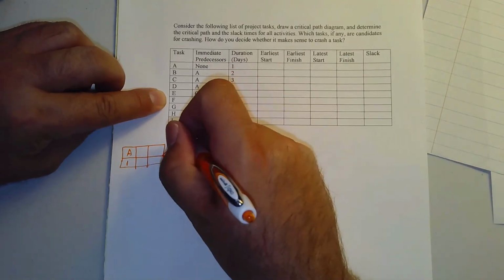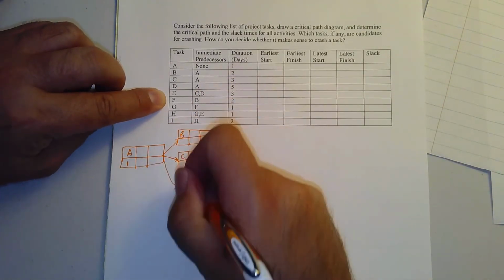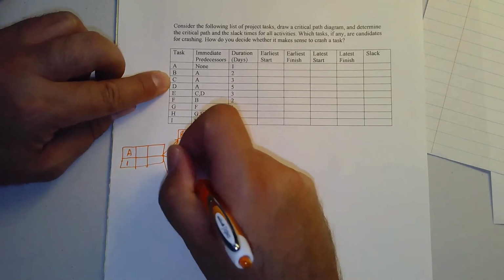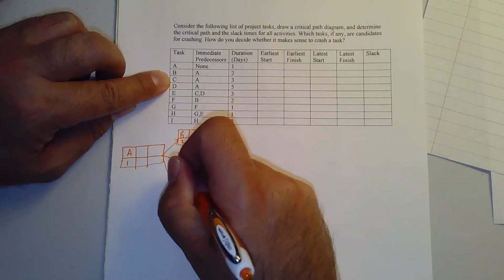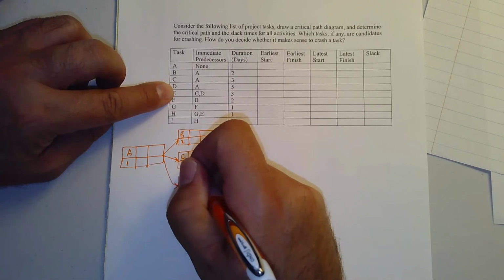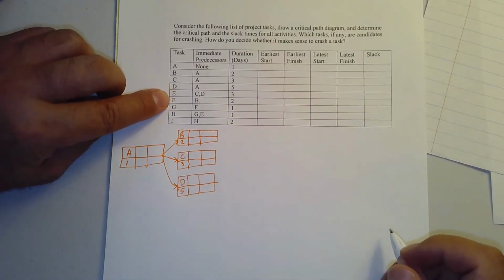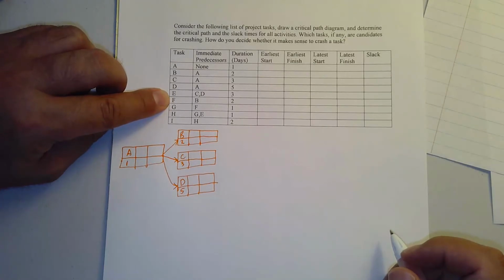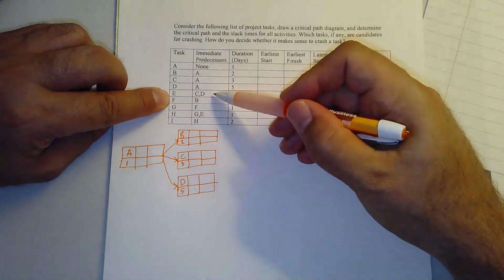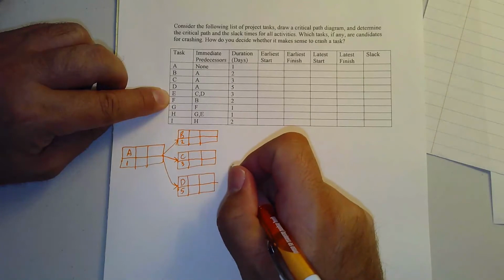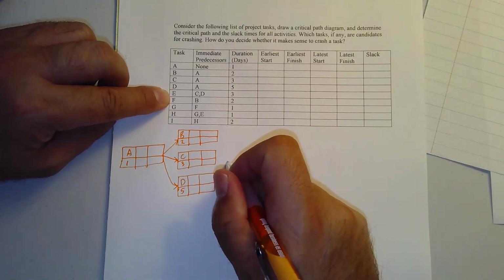We'll just label them the way that they are. B, C, and D. 2 days, 3 days, and D is 5 days. All right. Then we see that task E has predecessors of both C and D. So I'm going to draw a task E here.